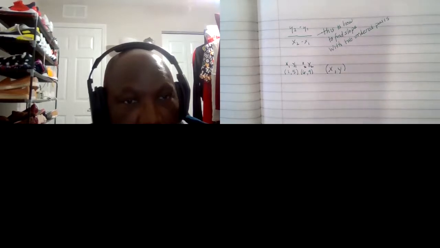Now, all we have to do is plug these into this formula. The slope is Y2 minus Y1 over X2 minus X1. We're just going to plug these in. I'm going to start with Y1 is 5. Y2 is 9, so that's going to be 9 minus 5 over X2 is 6 minus X1 is 1.